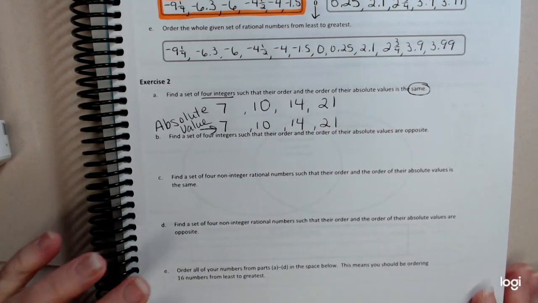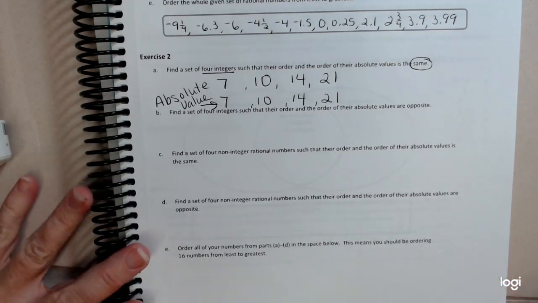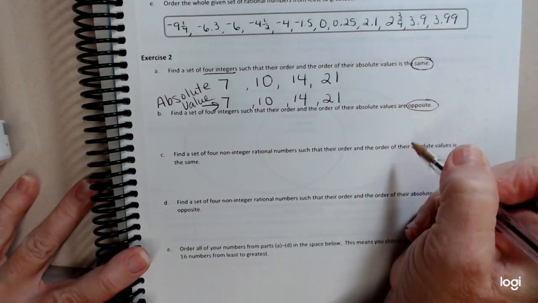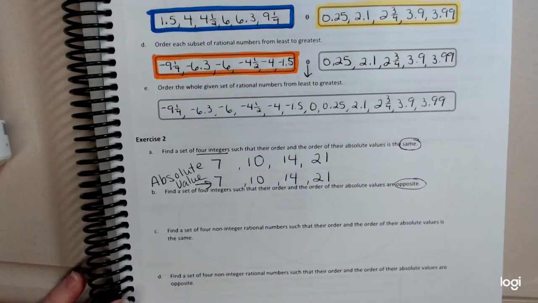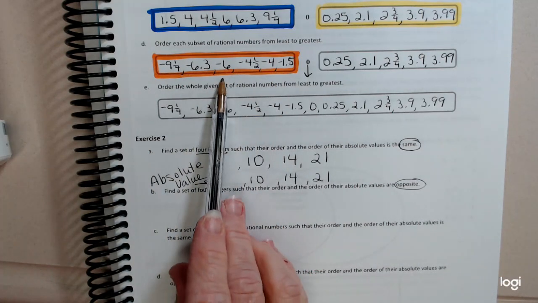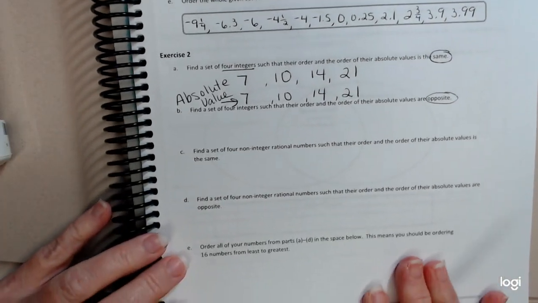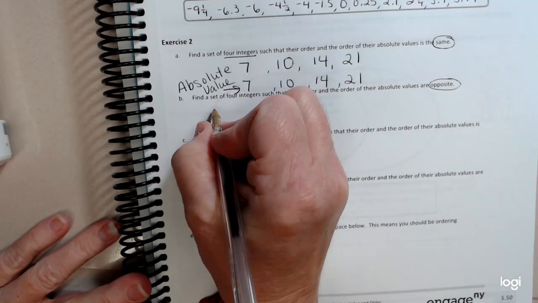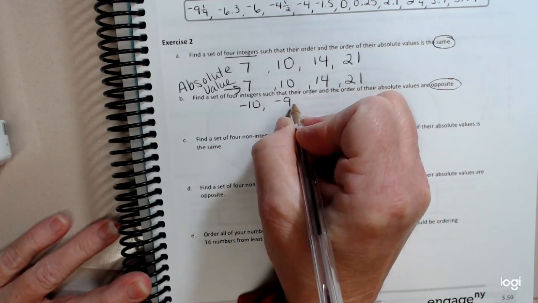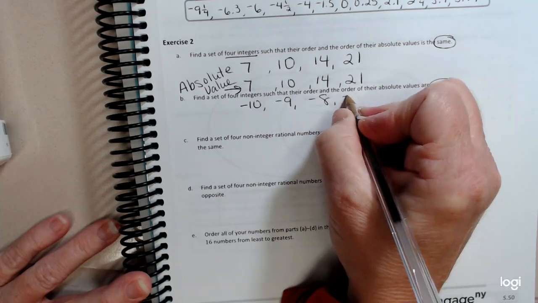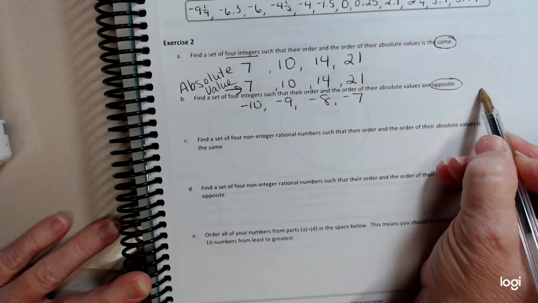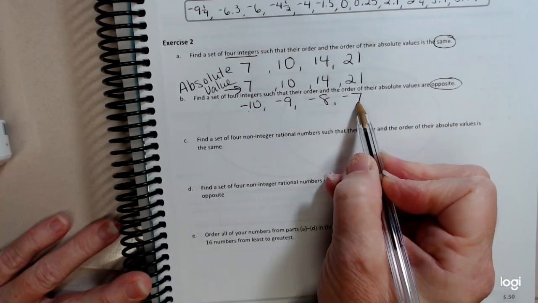Well, let's go down to part B, and it says find a set of 4 integers that their order and the order of their absolute values are opposite. Well, we learned up here at the top of our page that opposite means we need to look at negative integers. So if I think about a number line, let's start all the way here at -10. Okay, so as I'm getting closer to 0, I'd go -9, -8, -7. So I'm going in least to greatest order, getting closer and closer to 0. This is my smallest number. This is my largest number.